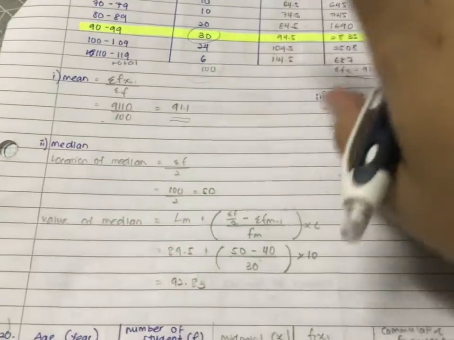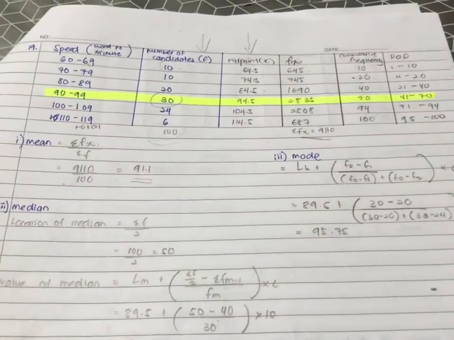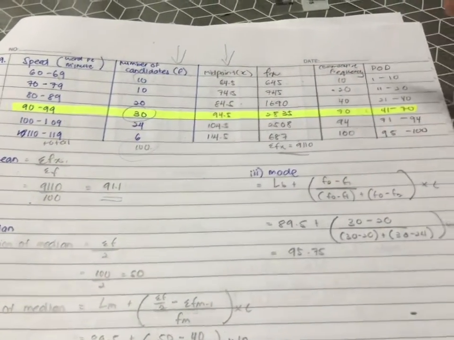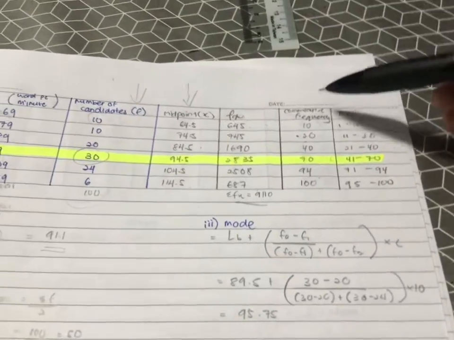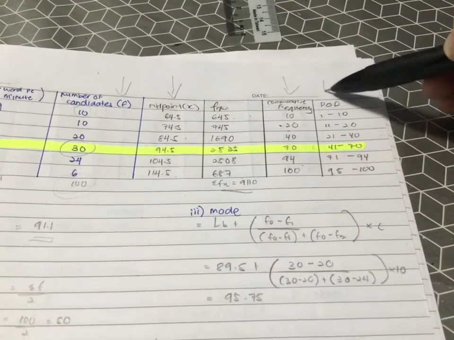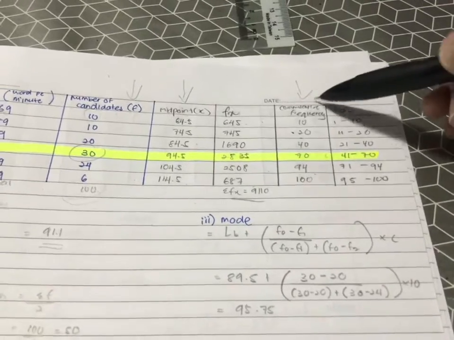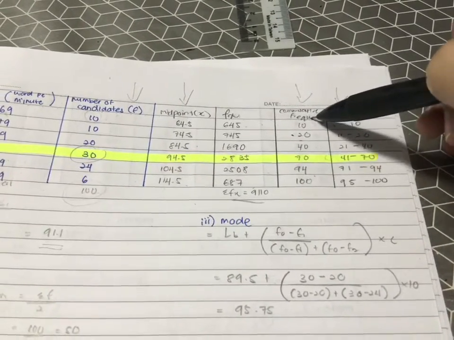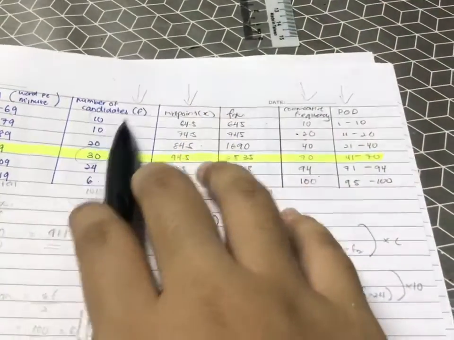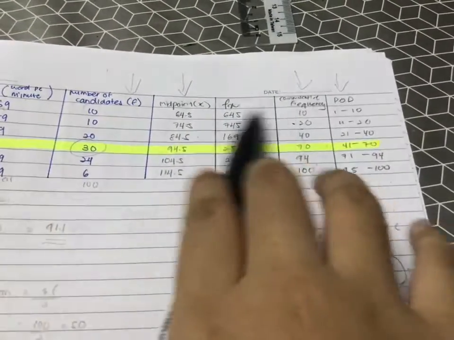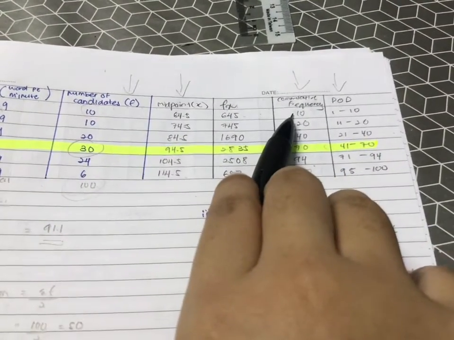First of all, to find the median, we must add another two columns, which are cumulative frequency and position of data. How do we find the cumulative frequency? We find it from the frequency. The first row is 10, so we put 10 here.